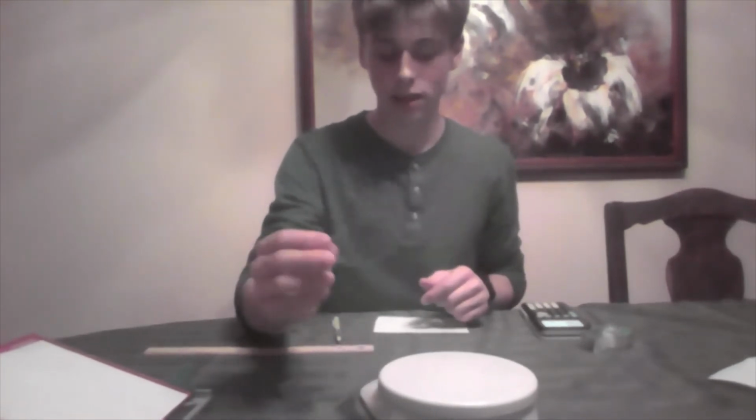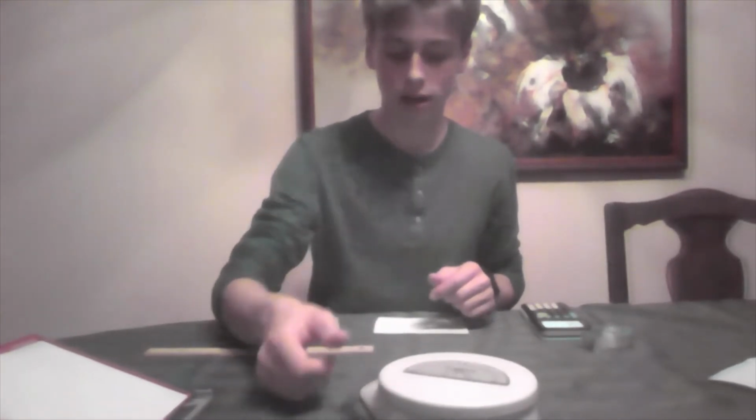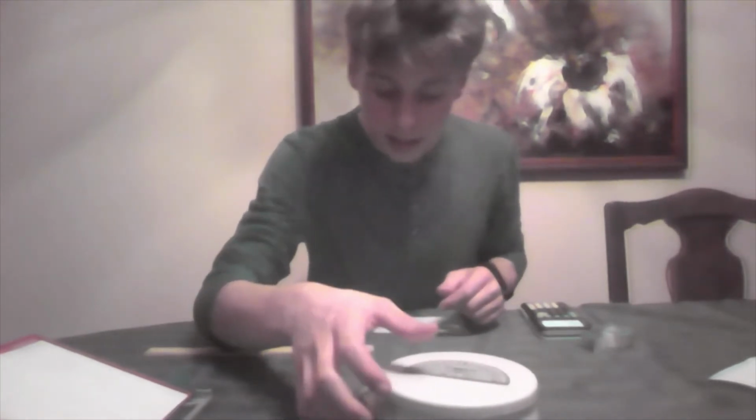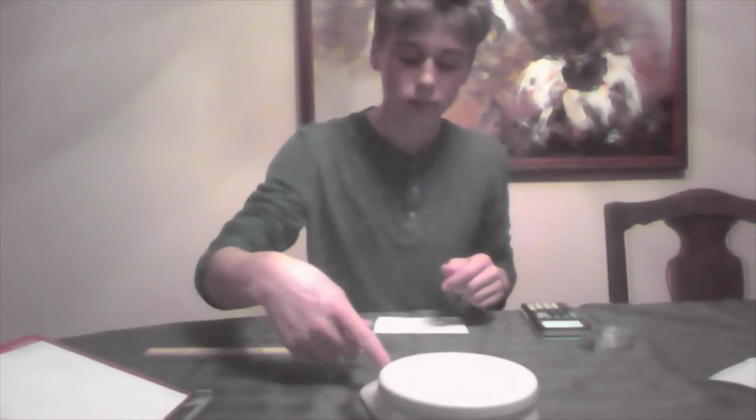So using the scale, I'll measure the mass of the protractor, which is 6 grams. And we have to convert that 6 grams to kilos because kilos is the SI base unit for mass.